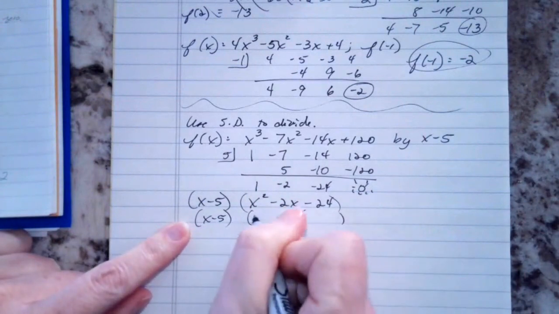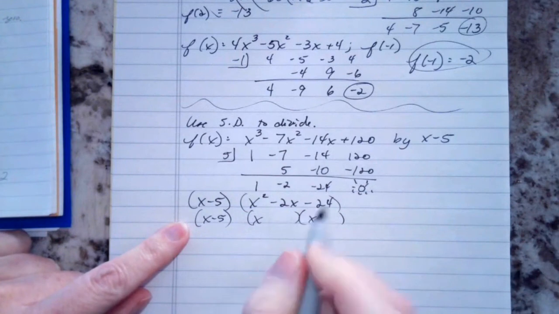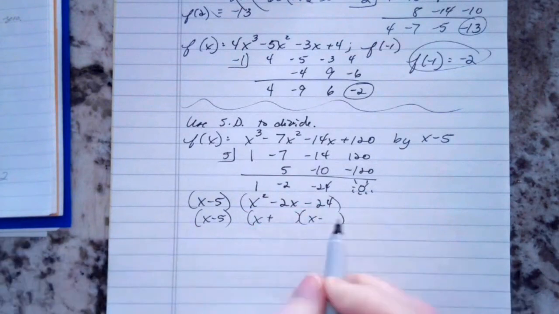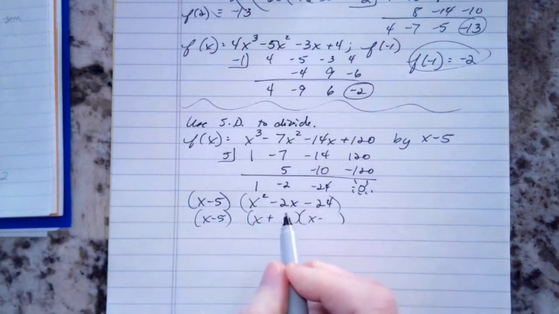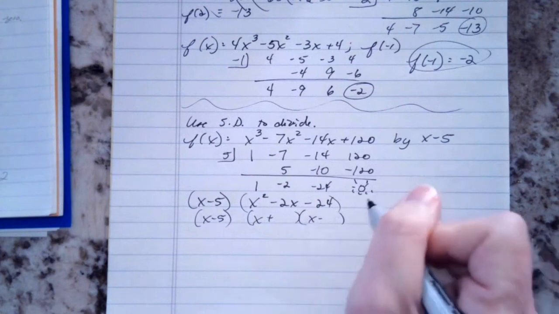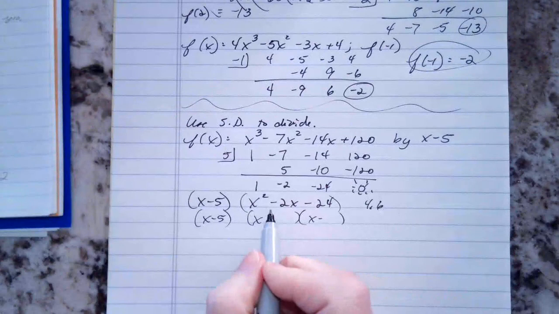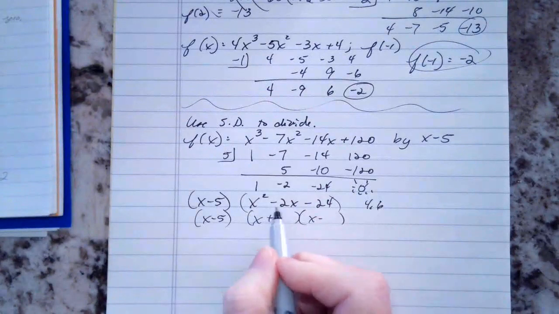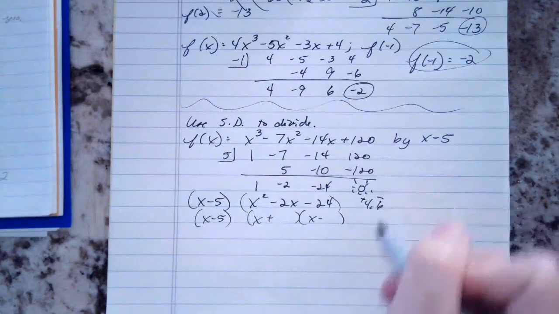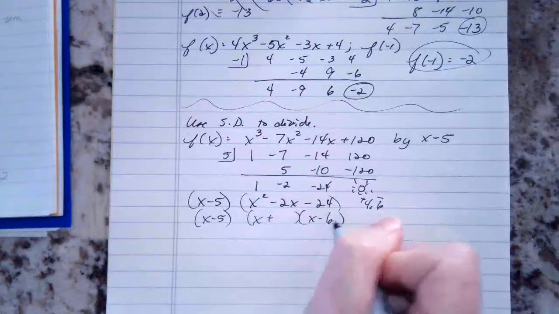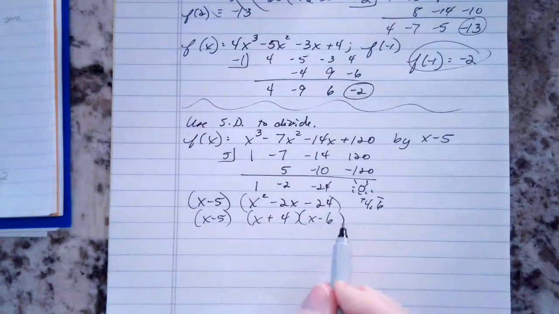Let's factor this. X and x, signs need to be different. What two numbers multiply to give you 24 that are 2 apart from each other? That's 4 times 6. In order to get -2 out of that, I need the 6 to be a negative and the 4 to be a positive. And there we go.